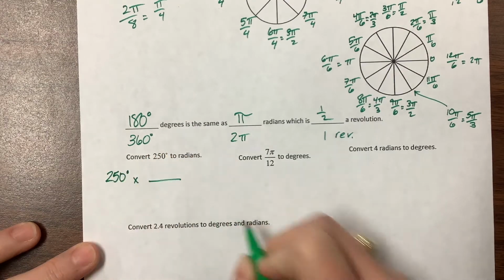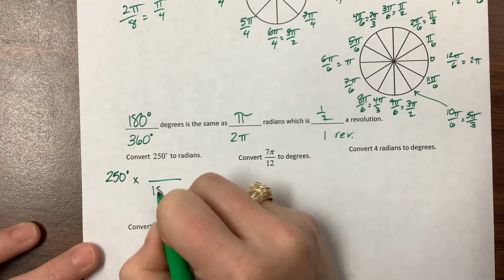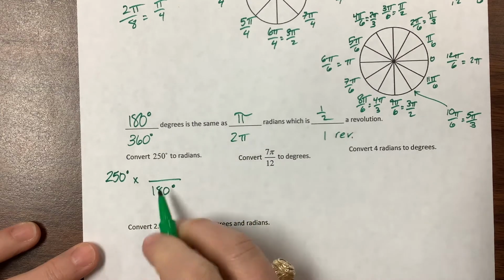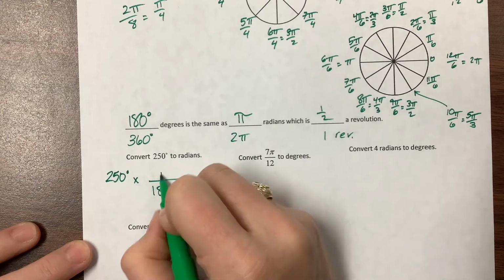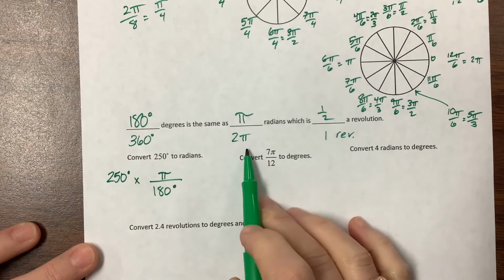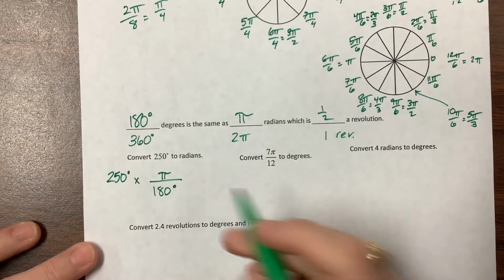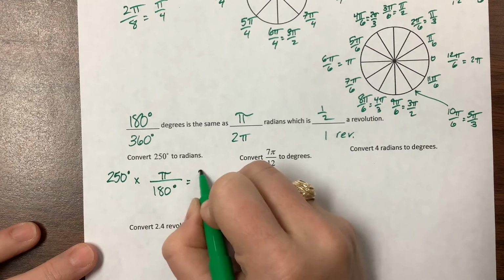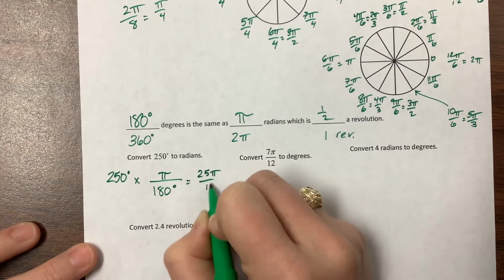So if it's 250 degrees, I want the degrees to cancel, so I'll put degrees here on the bottom, and then this is pi. Now I could use 360 and 2 pi, but let's go with what's already more reduced. And so then this just equals 25 pi over 18.